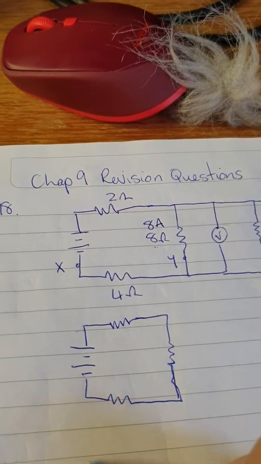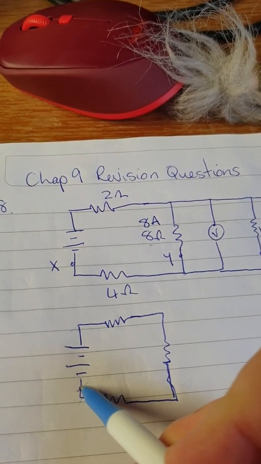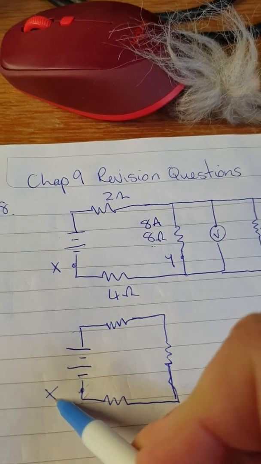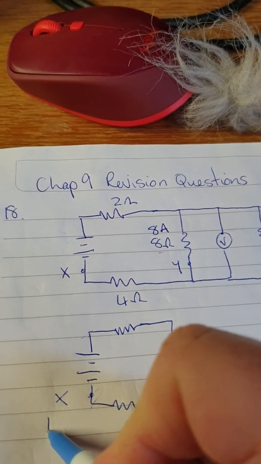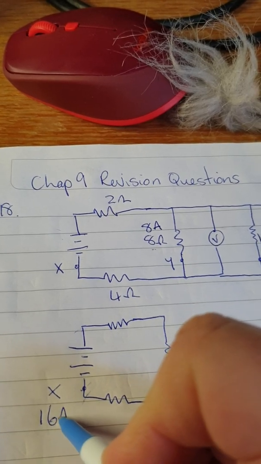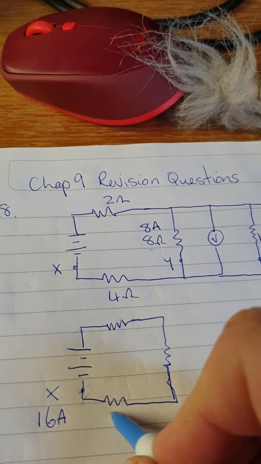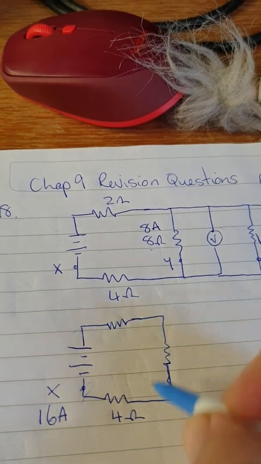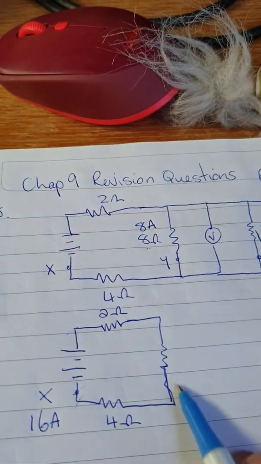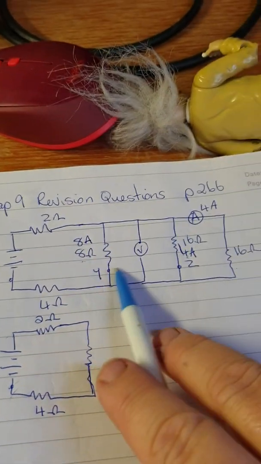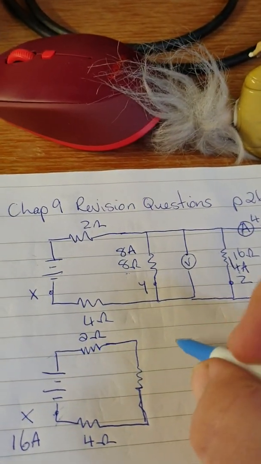And that gives me my answer for X, doesn't it? So the current is 4 plus 4 plus 8, 16 amps. And I've got 4 ohms there, and I've got 2 ohms there. And this is the resistance that I'm going to get when I combine those guys.